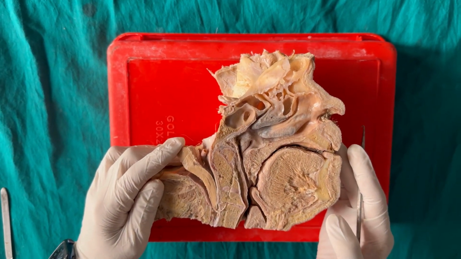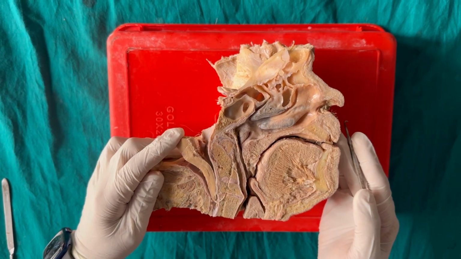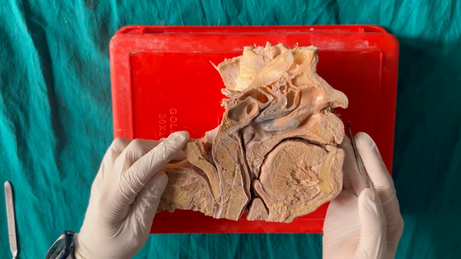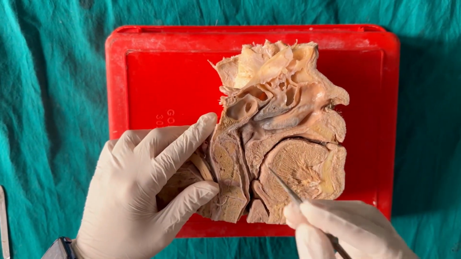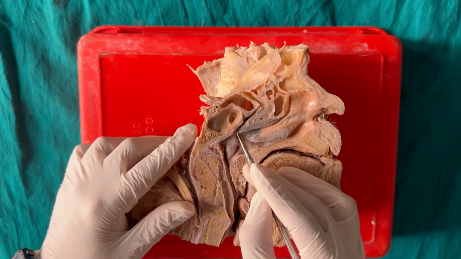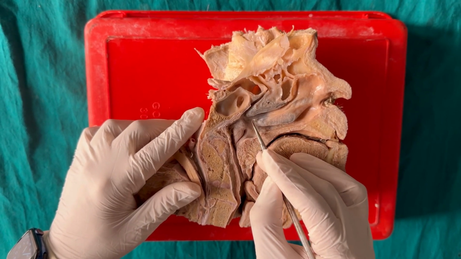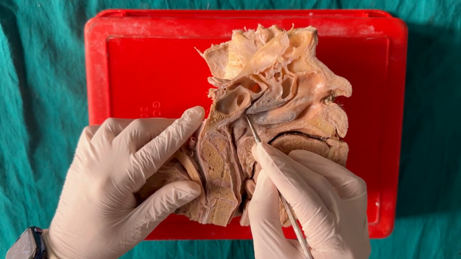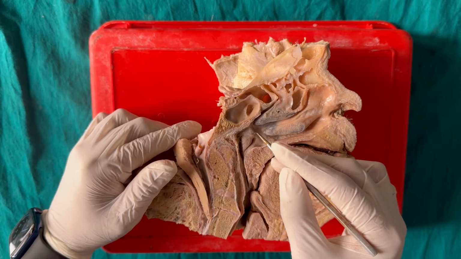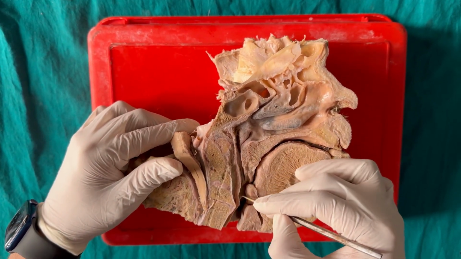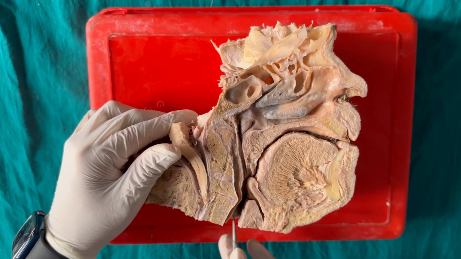So the pharynx is a muscular membranous tube which extends from the posterior nasal apparatus all the way up to the pharyngoesophageal junction. Let me show you. This is the anterior nasal apparatus, and over here just posterior to your inferior nasal concha and middle nasal concha you will find this opening. This is known as the posterior nasal apparatus. That is the area from where the pharynx starts, and it will extend all the way up to the pharyngoesophageal junction. Somewhere around here you will find the pharyngoesophageal junction.